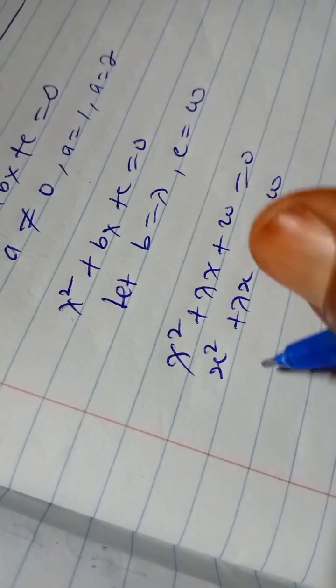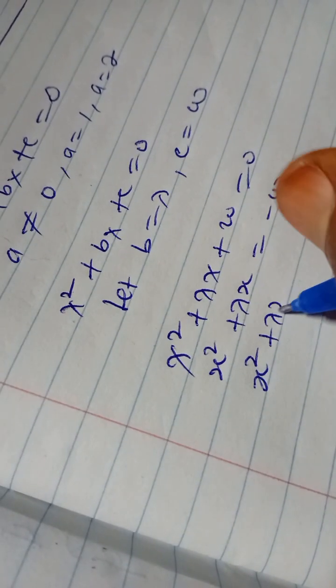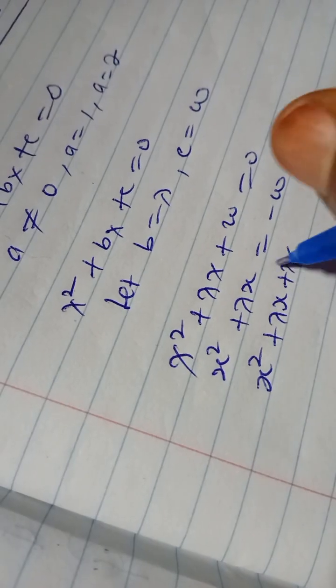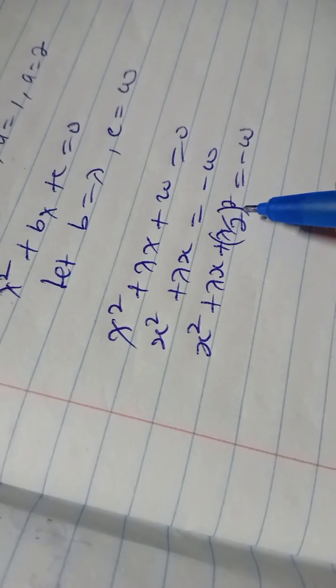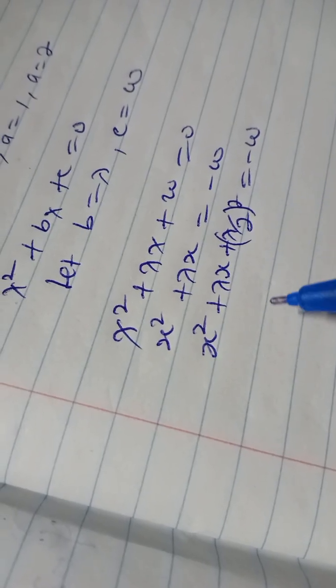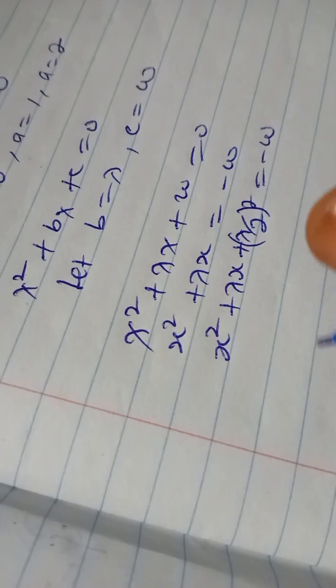So we complete the square here. This is going to give us x squared plus lambda x plus (lambda upon 2) squared, minus omega. Somebody might want to know, why do we have this expression like this? I will explain to you in detail in my next video, where we will look at numbers to solve.